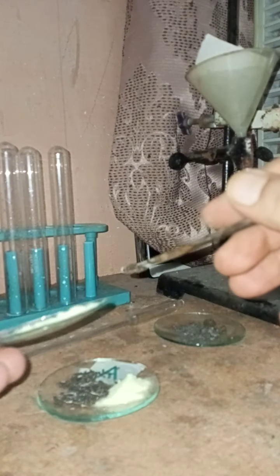I am going to add sulfur powder to it, and then I am going to add some of the iron fillings into the sulfur powder. So now you can see I have mixed both the substances well. So now we have the iron fillings as well as sulfur powder mixed with each other.